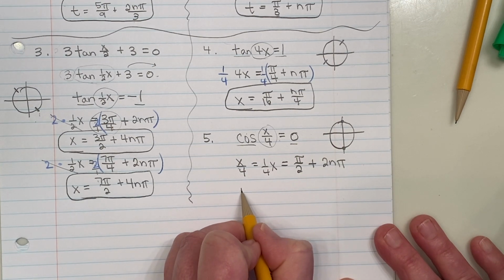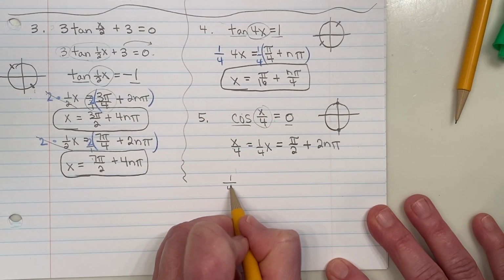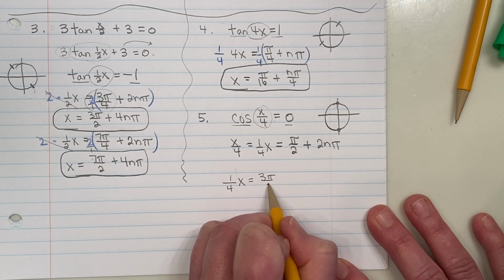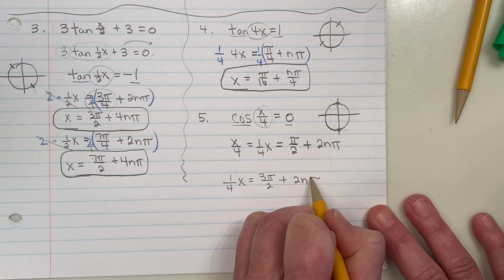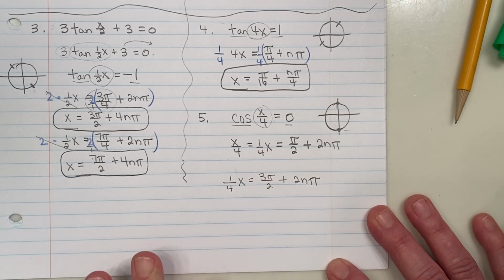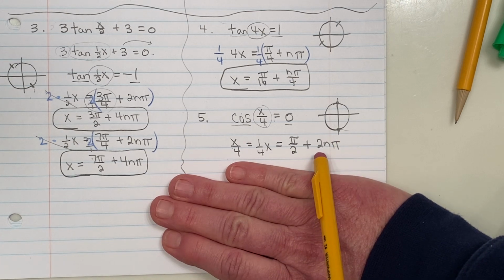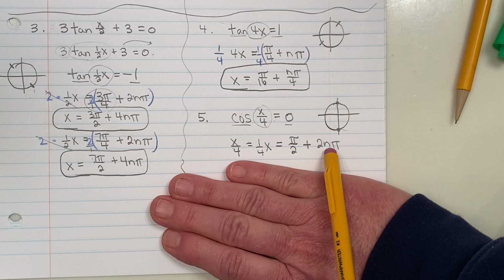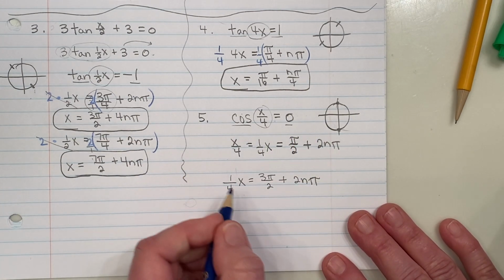But then I'm also going to have to come down here. I'm going to leave a few blanks here. 1/4 x would have to equal 3 pi over 2 plus all the way around 2n pi. Again, like I said, if you don't want this last equation, then the adjustment up here would have had to have been from pi over 2, that's straight across from it, that would have had just been n pi, and that would have been fine. But the way I wrote it, I have two equations to solve.